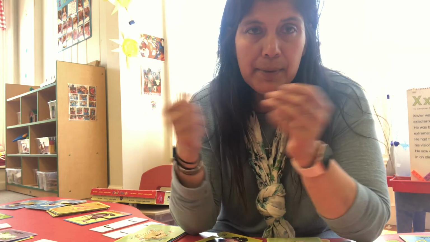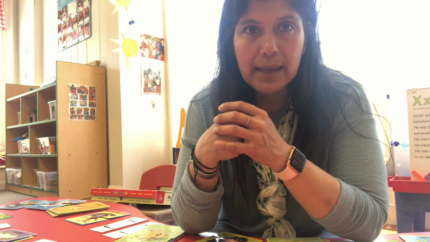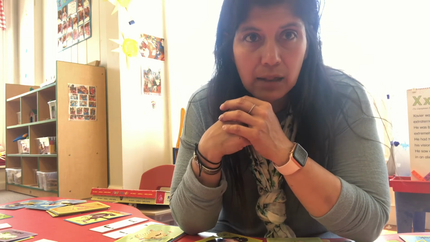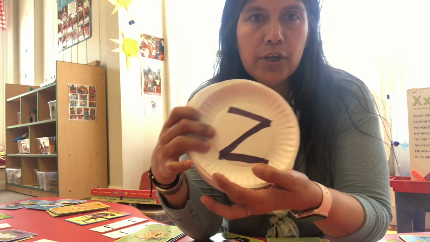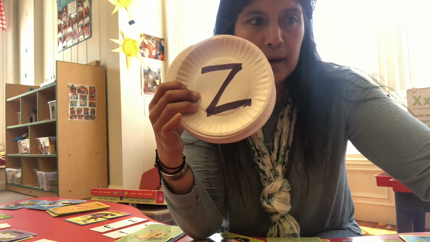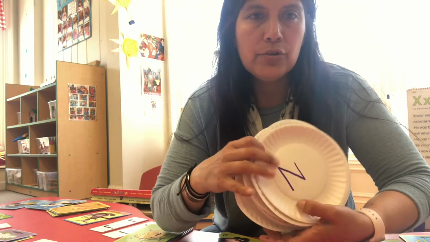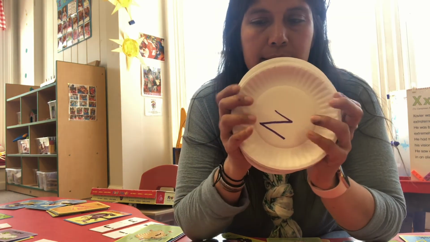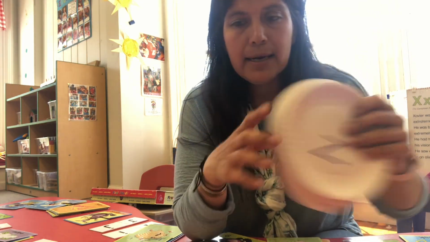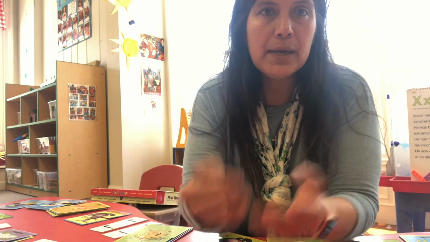If you find a ladybug, you say ladybug. That begins with the letter L. So then you can take your uppercase letters with you. You can draw them on a plate. And then you can do your lower cases, and then you can put them on a plate, and then you walk around looking for things that begin with that letter.